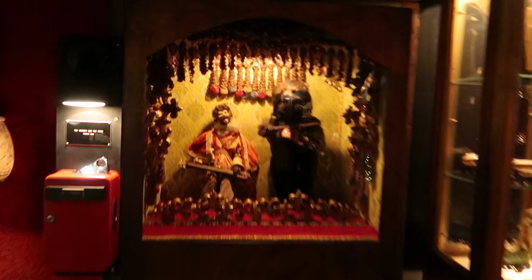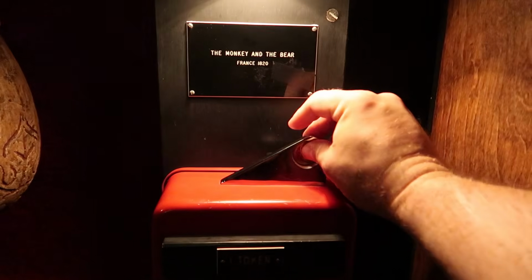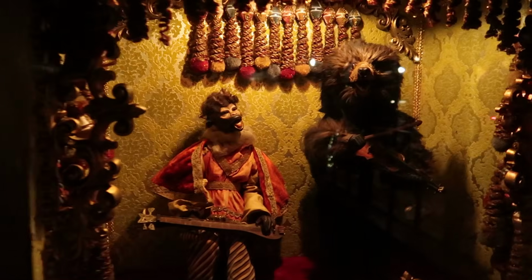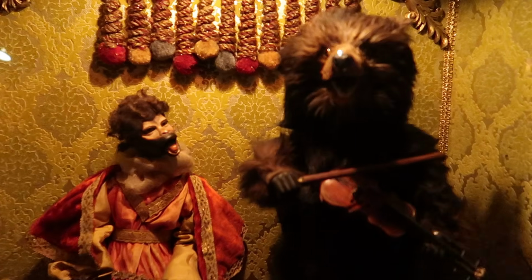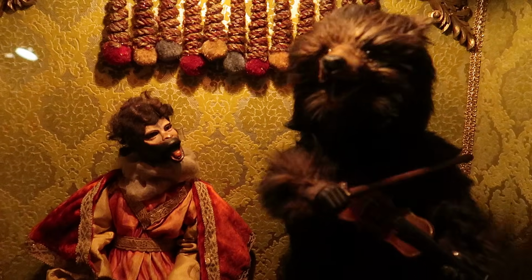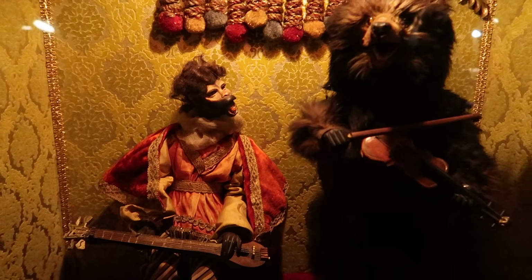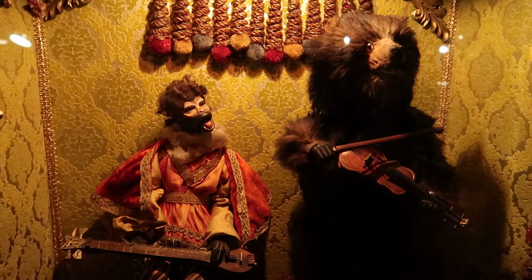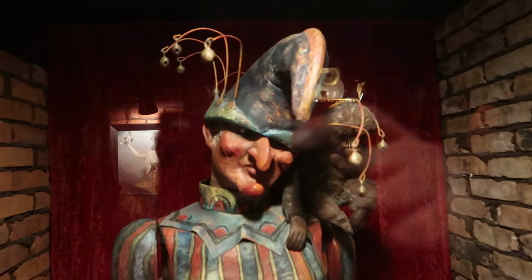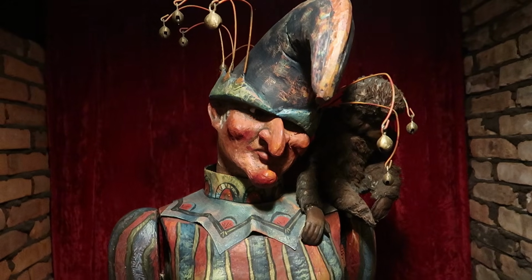We have the monkey and the bear. See the bear there playing the fiddle. The monkey plays the sitar. Check out the jester there. The monkey on his shoulder.